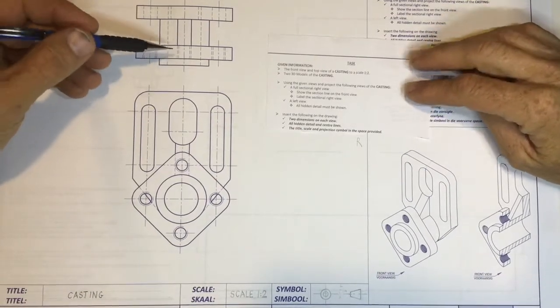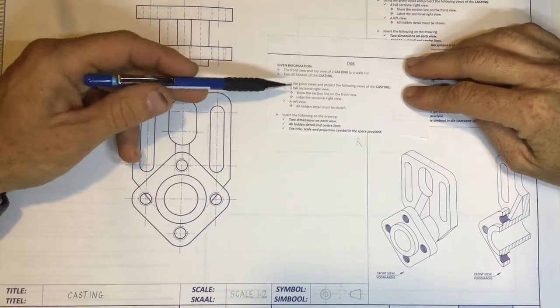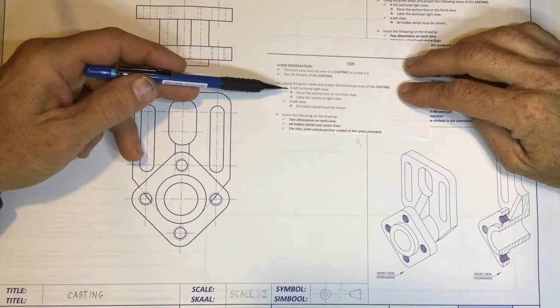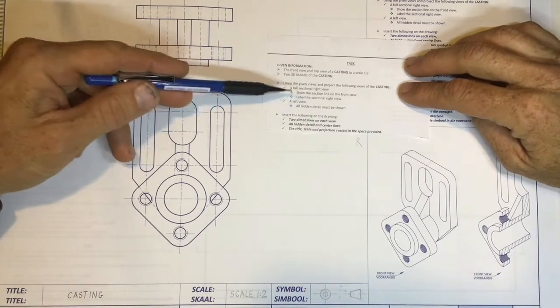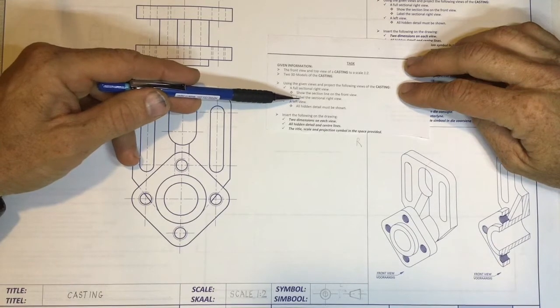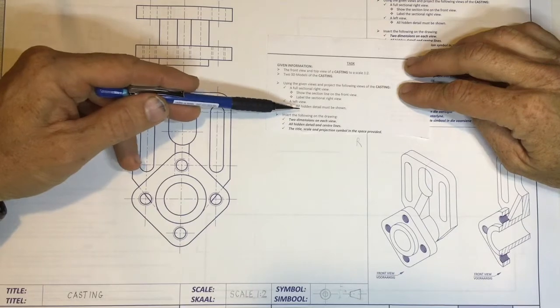Let's just have a look and see how I go about doing this. Using the given views, project the following views of the casting: a full sectional right view, show the sectional line on the front view, and label the sectional right view. And then they ask you to do a left view. All hidden detail must be shown.